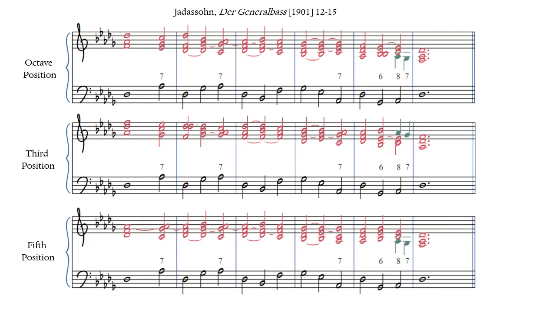And finally, here is Jadassohn's realization, starting with the right hand in 5th position.